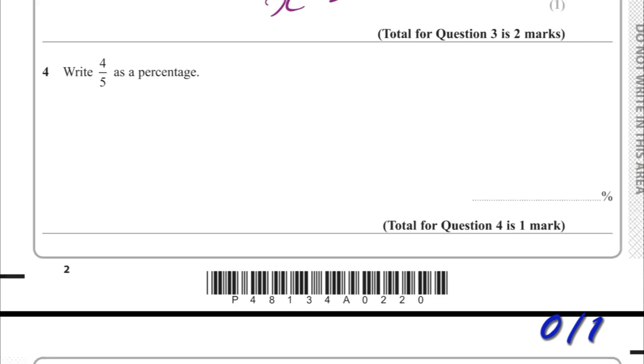Question 4. Write 4/5 as a percentage. So we're converting fractions into a percentage. There's a few different ways of doing this. You might want to just find what 4/5 of 100 is, because percentages are out of 100.